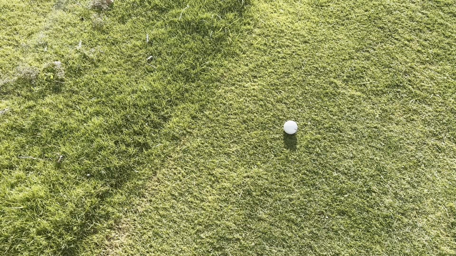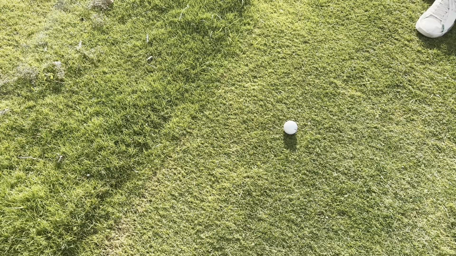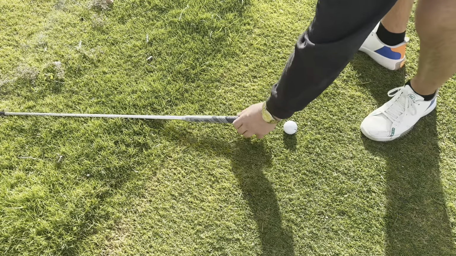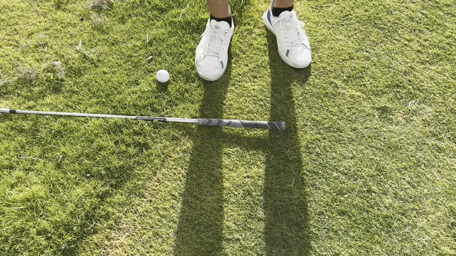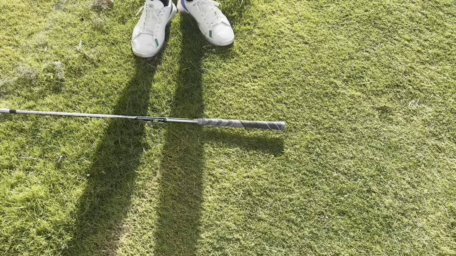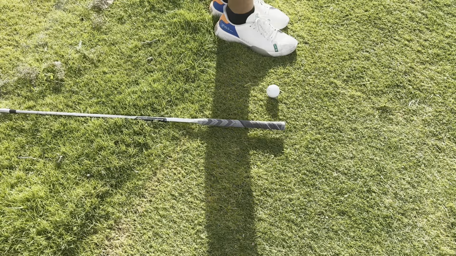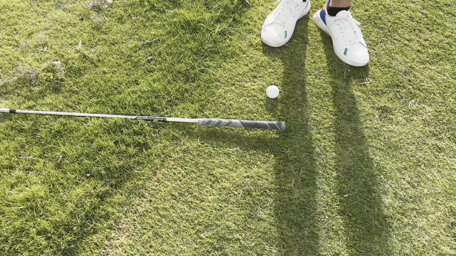One nuance with this ruling that needs to be identified is you can drop the ball anywhere in the general area within that half circle. Meaning, if your ball is in the fairway and you prefer to drop it in the rough, you can do so. That being said, if you're in the rough, you can also drop it in the fairway as long as it stays within that half circle.